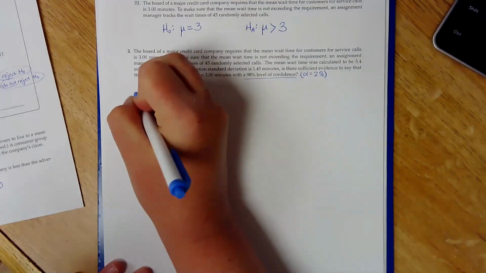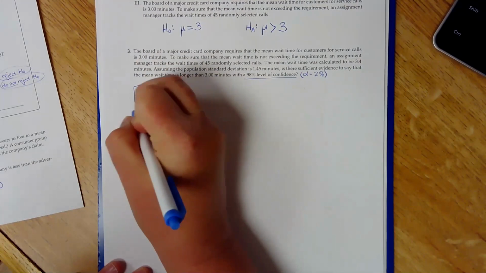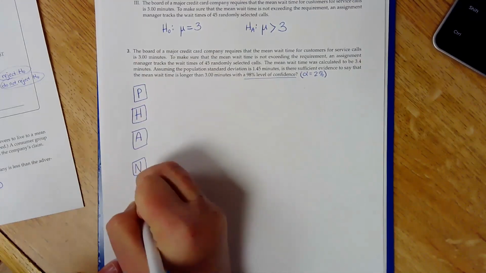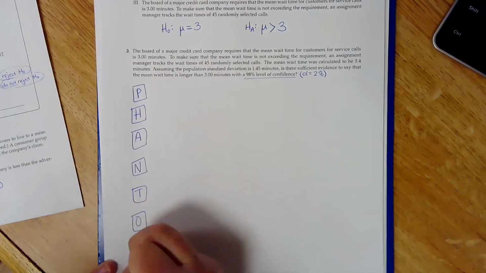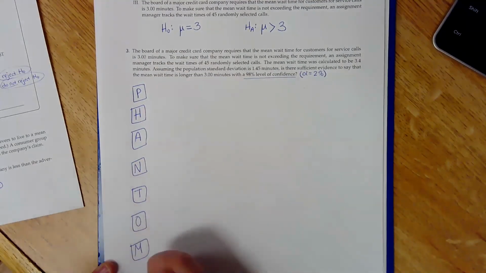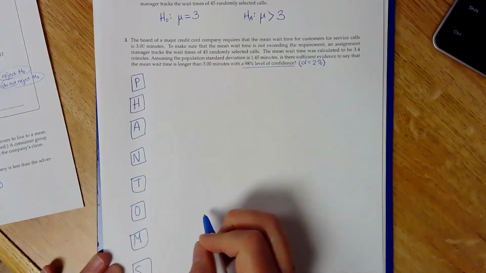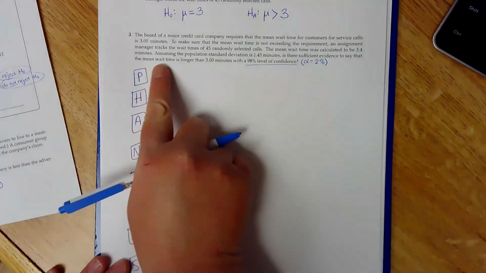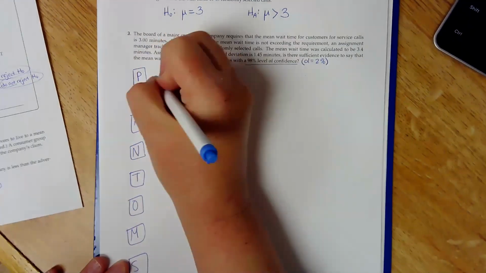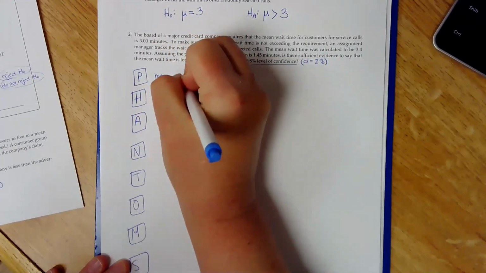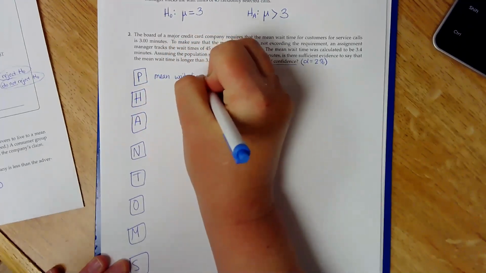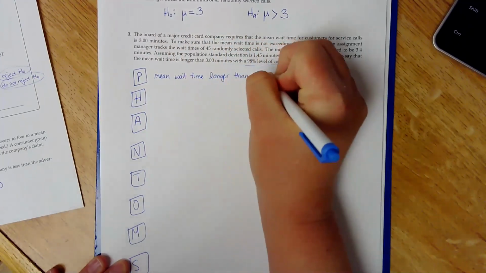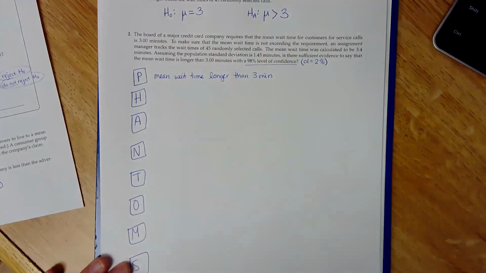So our letters for this are going to be PHANTOMS. So I'm going to go ahead and put those on here. Okay, get that all spelled out. So P is the first one, and this is kind of what we're doing. So the claim that we're testing here is the mean wait time is longer than 3 minutes. So mean wait time longer than 3 minutes. Okay, something to that effect. It doesn't have to be a complete sentence. That's totally fine.